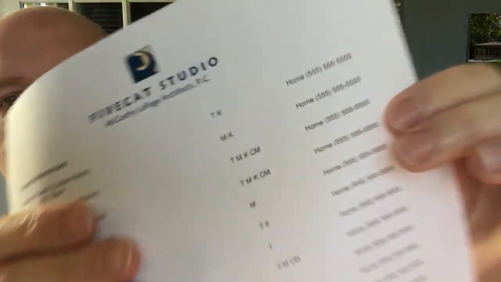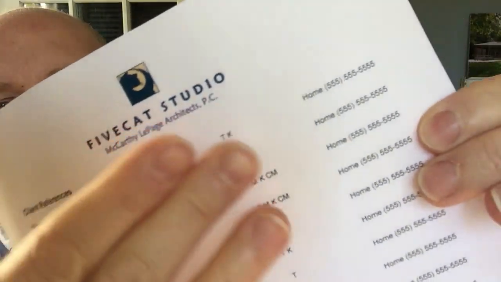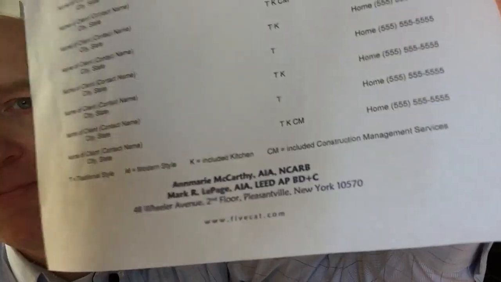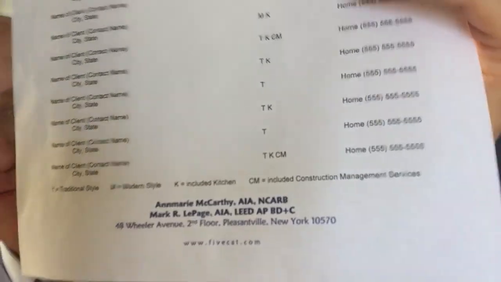But for our reference sheet for the EntreArchitect hybrid proposal, I put together a code here. It's hard to see, but let's see those codes right there: TK, MK. Down here at the bottom is a reference for that. T is traditional style, M is modern style, K means it includes the kitchen, and CM means it includes construction management services.